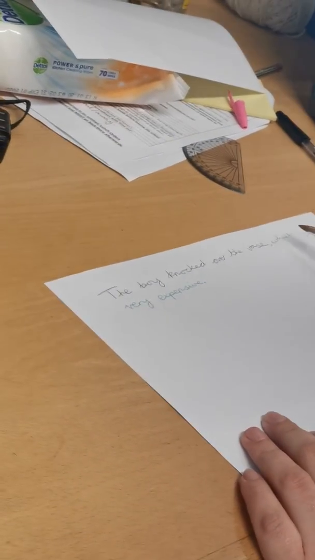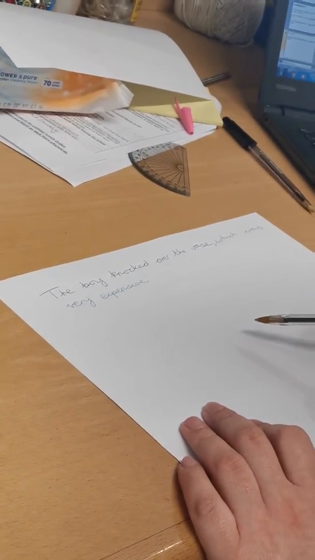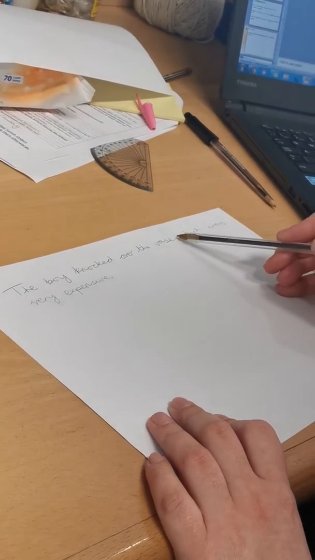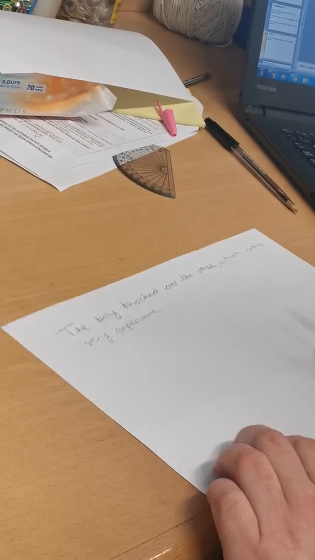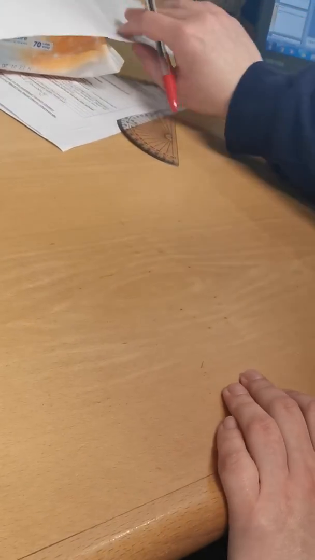The boy knocked over the vase, which, to the end of the sentence. So in this case, the boy knocked over the vase, comma, which was very expensive. Notice I've only got one comma because it's at the end, because then I punctuate the other side of it with a full stop because it's the end of the sentence. Okay? Right, one last one to look at.